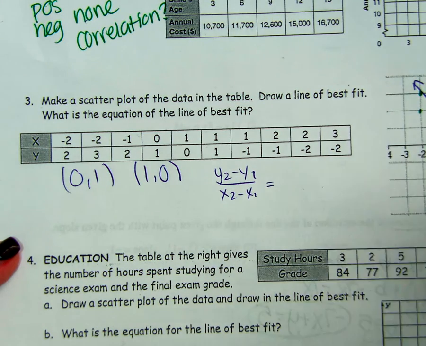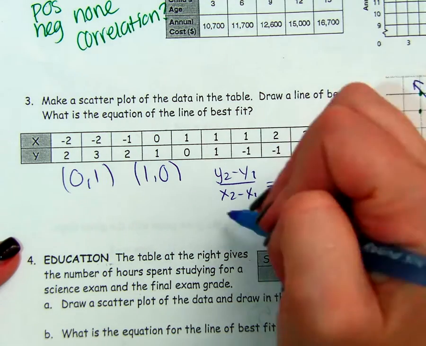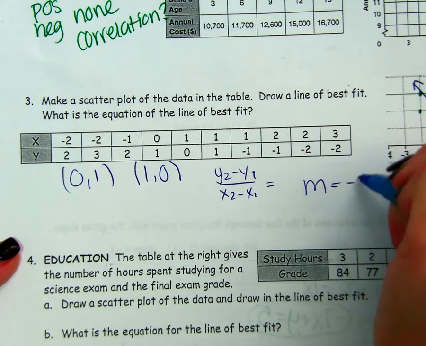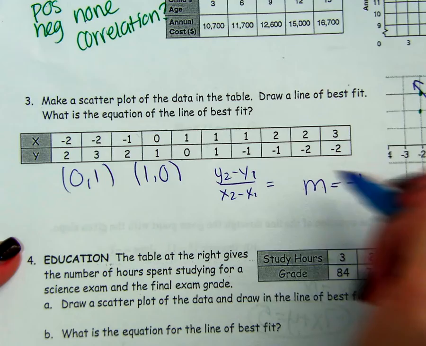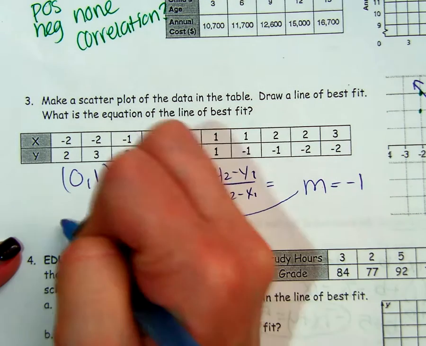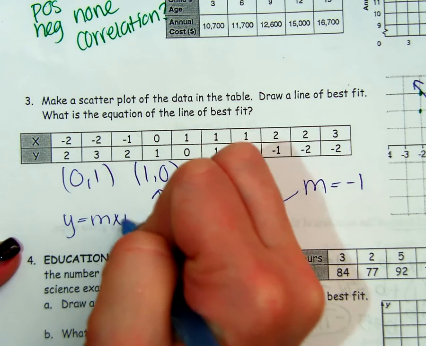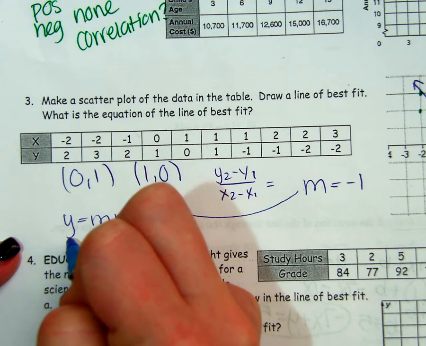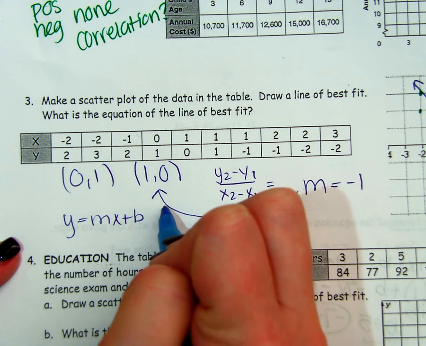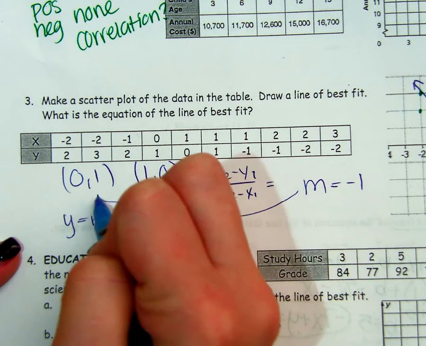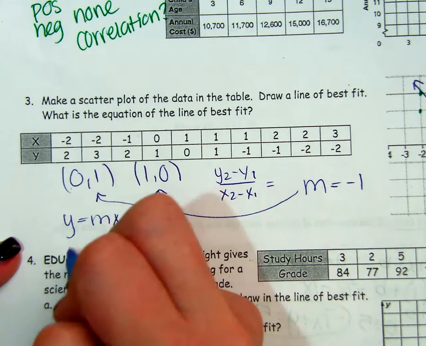So slope is going to equal -1. You also know how to take one of these points and plug it in for y equals mx plus b. You can choose either point that you would like. It does not matter. I'm going to choose this point.